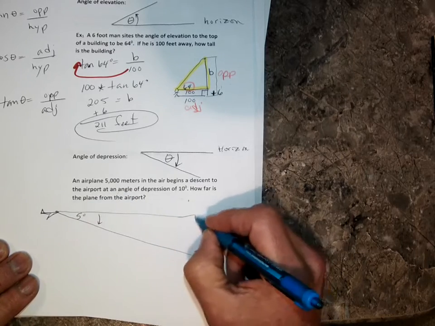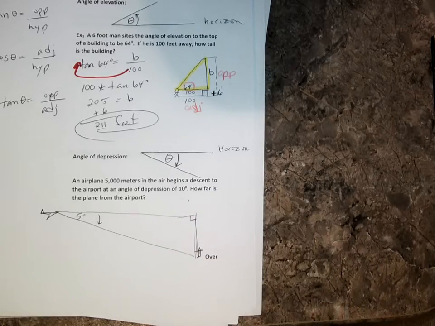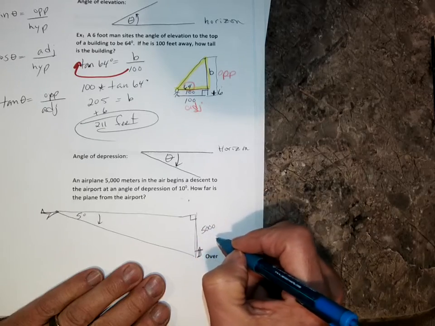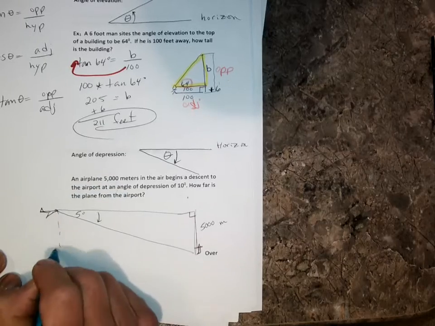Now I can create a right triangle above the tower, and I know that the airplane is 5,000 meters above. So here's my 5,000, right?